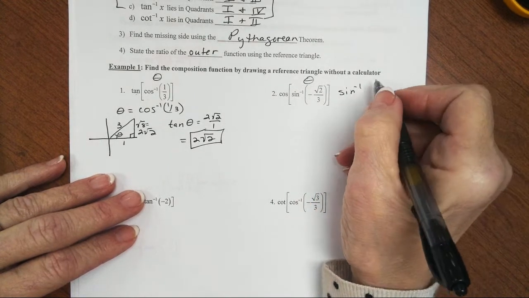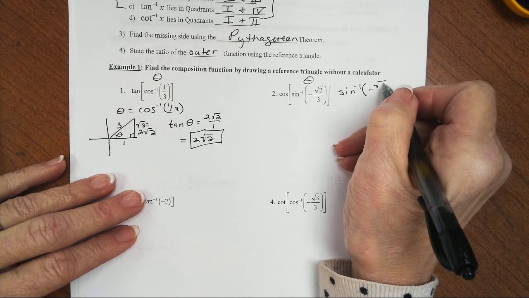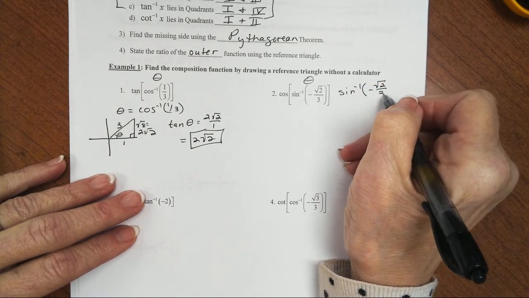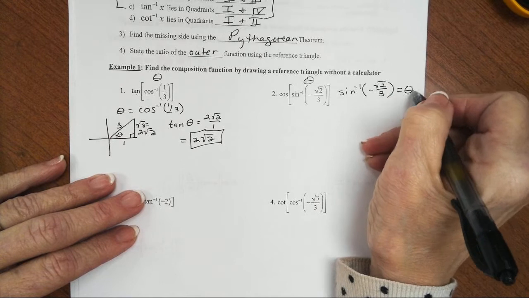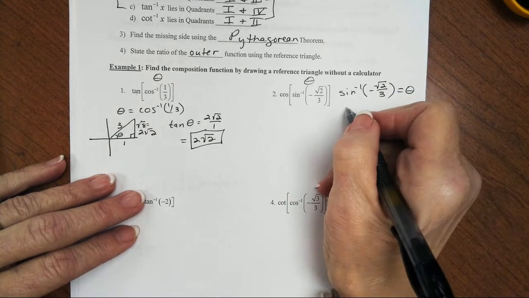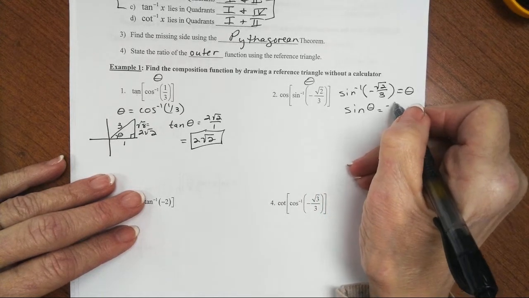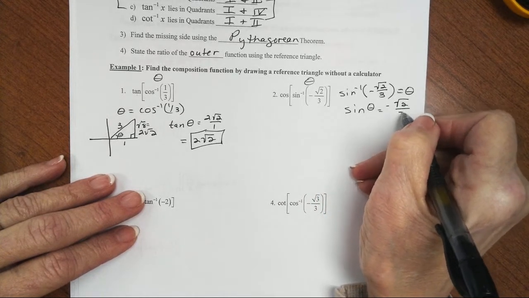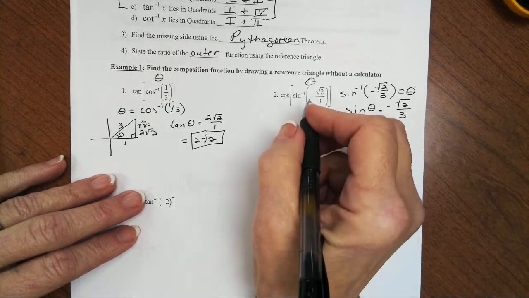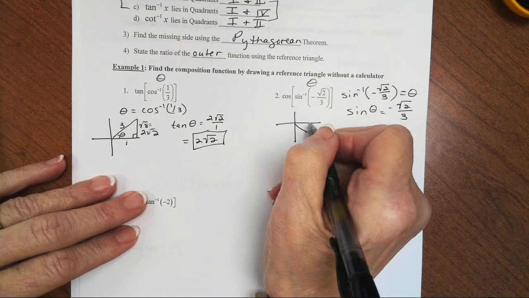The angle whose sine is negative square root of 2 over 3, that's our theta. And so basically what we're finding is, we say the sine of the angle theta is equal to negative square root of 2 over 3. And what quadrant's it in? If it's negative, it's going to be in quadrant 4.